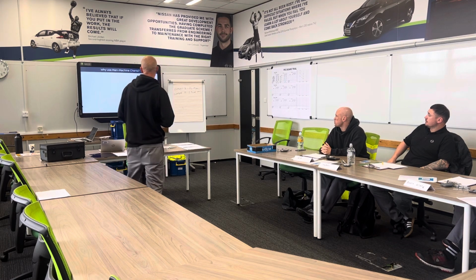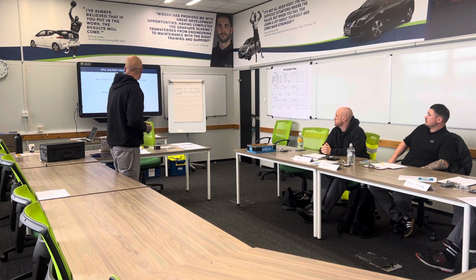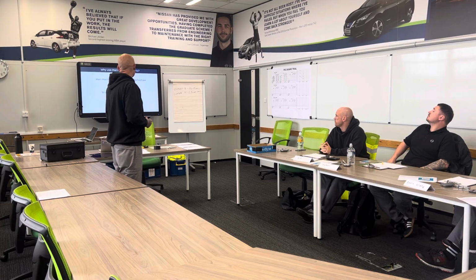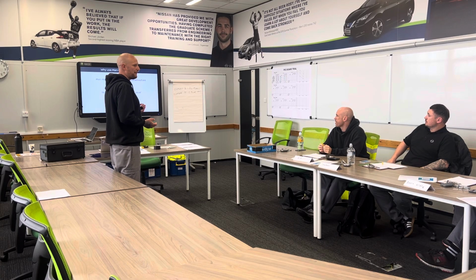So why use man machine charts? Man machine charts, correctly drafted out, are easier to understand than the more usual narrative form. That being the elemental charts that we've looked at previously, where it's got all that data on it, spitting it all out in numbers and you've got to work it out. This is an easier to understand way of defining the man and the machine and how they work. Okay, so we'll see that as we go through it.